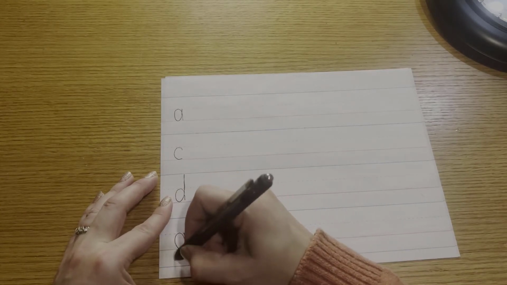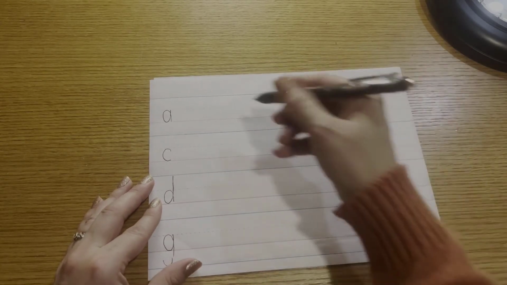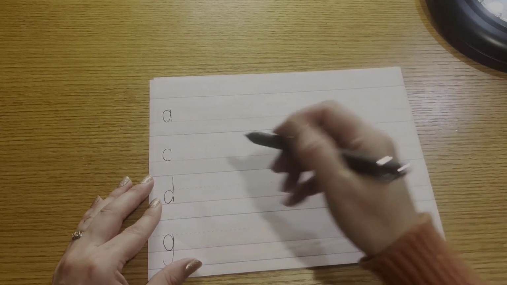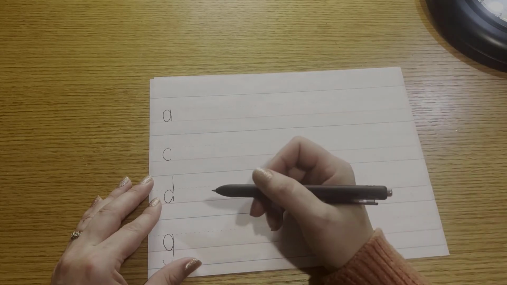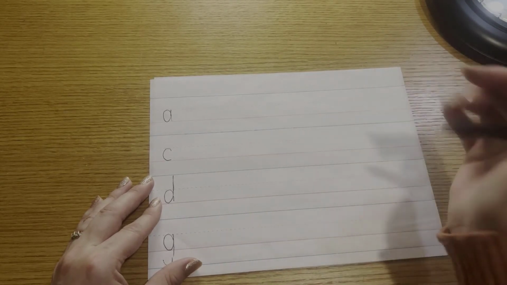Now, if they already knew how to form them, then when we're playing our game over here on the side, I'll say, give me 3 A's. They'd give me 3 A's. They'd roll the dice and go. All right, now give me 4 C's. Roll the dice and go. Now give me 2 D's. They give me 2 D's, roll the dice and go.